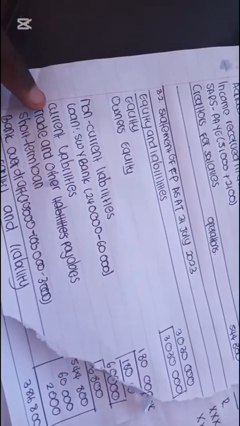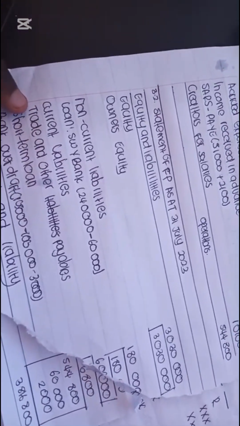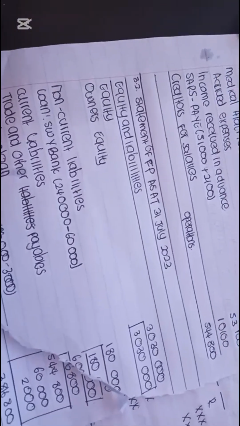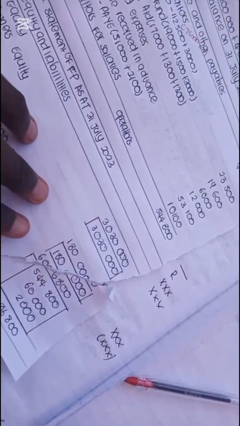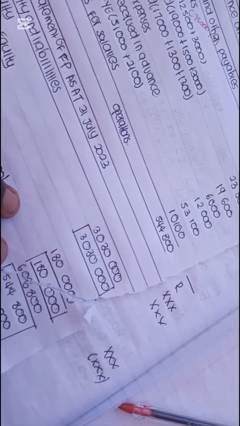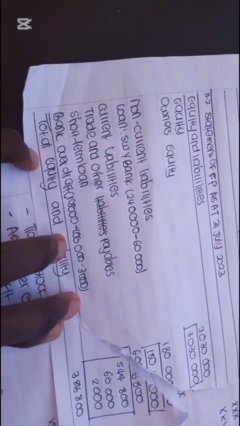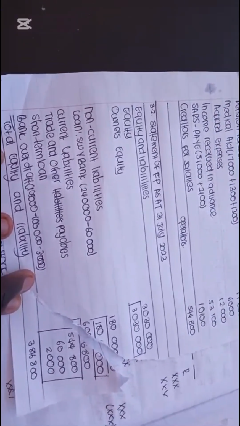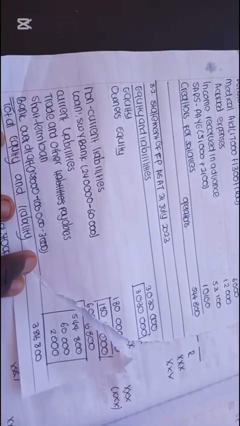On the current liabilities, these are liabilities that are short-term. Trade and other payables, you include here. Long-term loans, you are going to include it here. And bank overdraft. Remember that we had a bank overdraft. So these are the amounts that you're going to get, and your bank overdraft here. This is how your statement of financial position is going to look like.